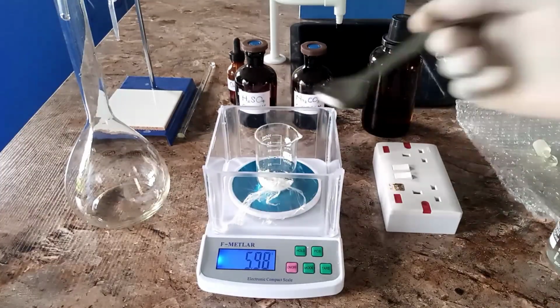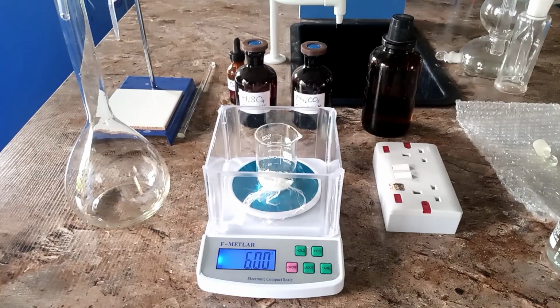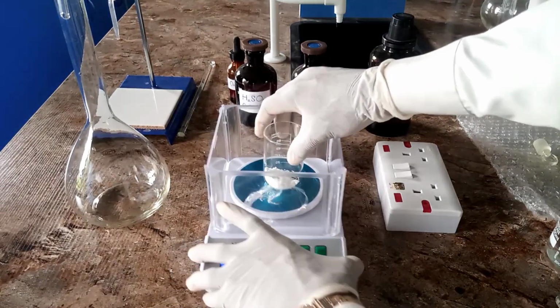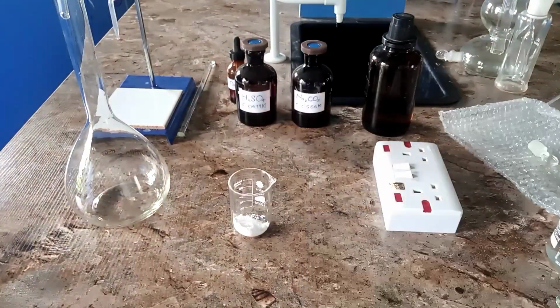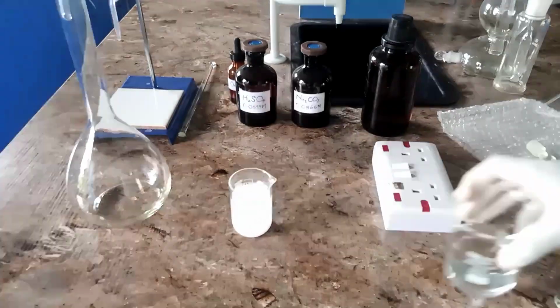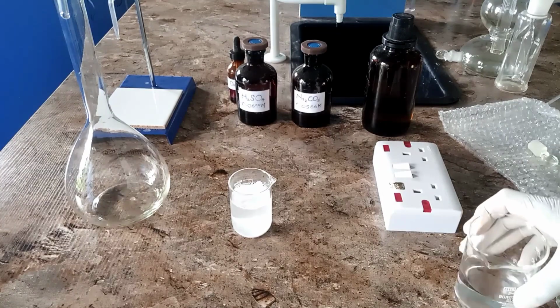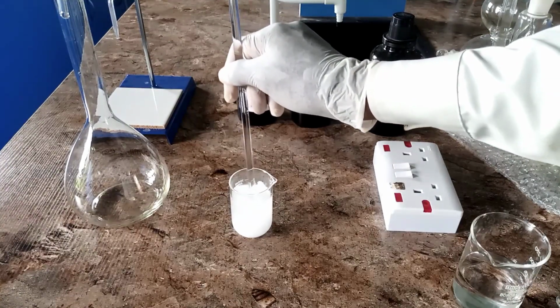We're almost close. Here we go. And thereafter we add water to it. We dissolve in water. You stir continuously to dissolve properly.